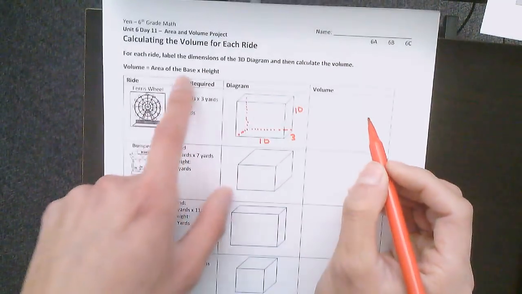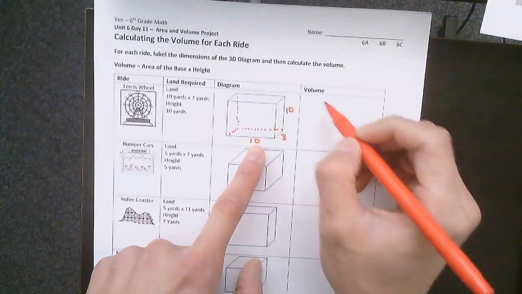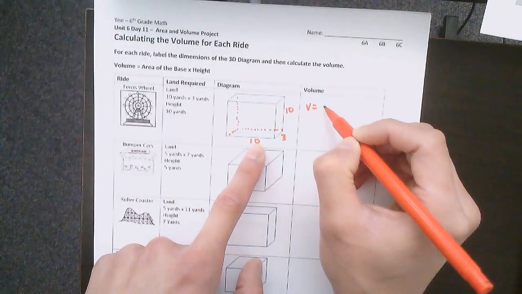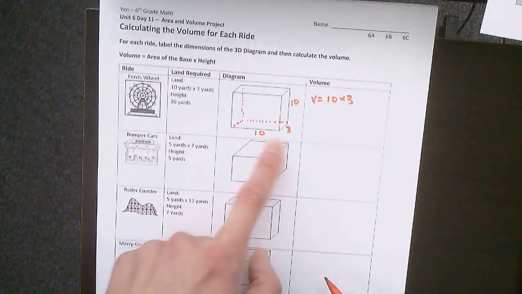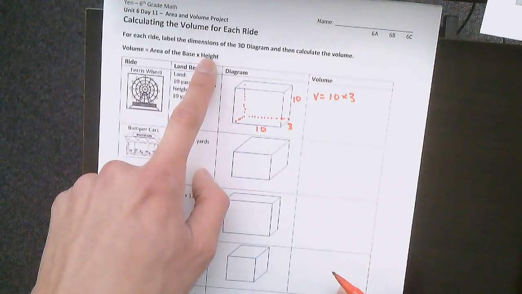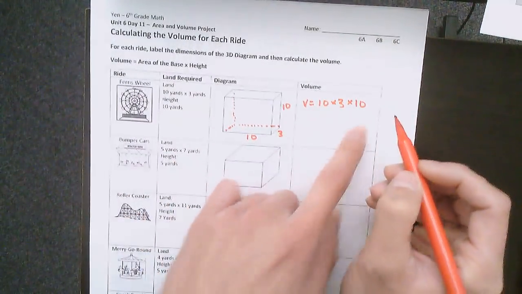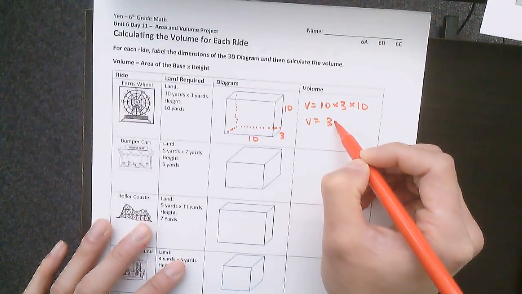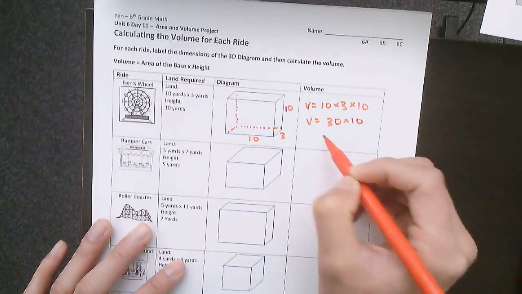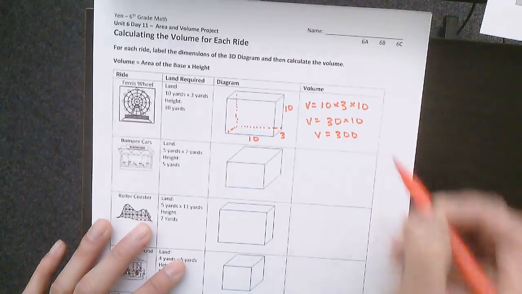So if the volume is the area of the base times the height, the area of the base is 10 times 3 times the height, right? The height is 10. So the volume is 10 times 3 is 30 times 10. 30 times 10 is 300.